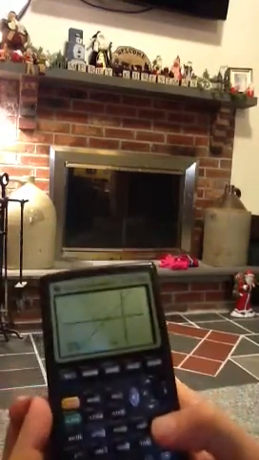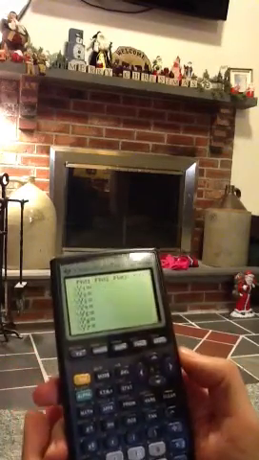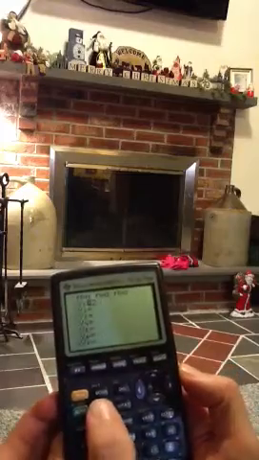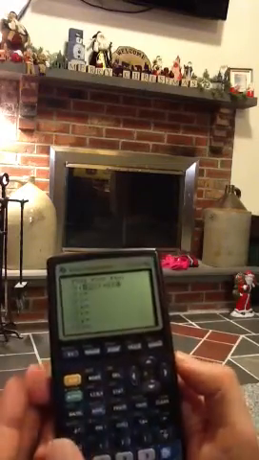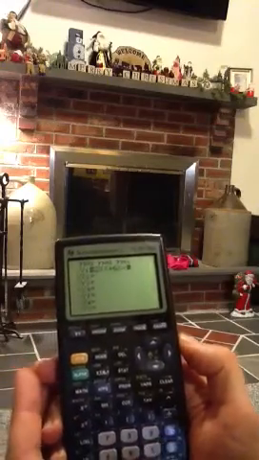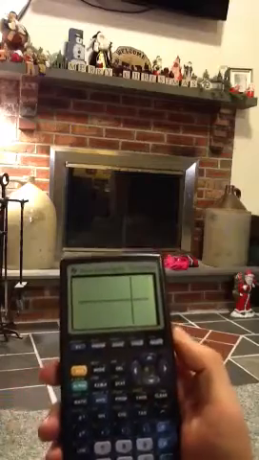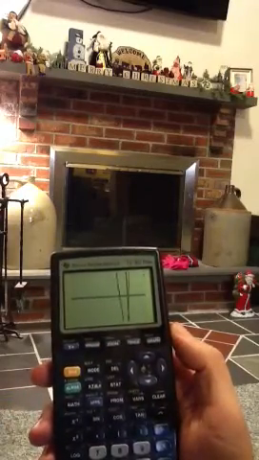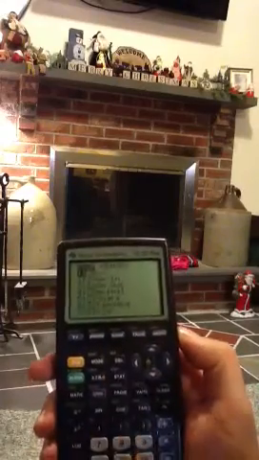Let's say we wanted to graph a parabola. Let's just do a basic one. Let's say we have 2x squared plus 6x, I don't know, let's say minus 8. When I hit graph, that's still thinking. That's not a bad picture. I think we can make it better. So I'm going to go to zoom 6.